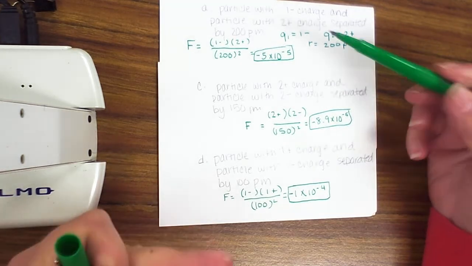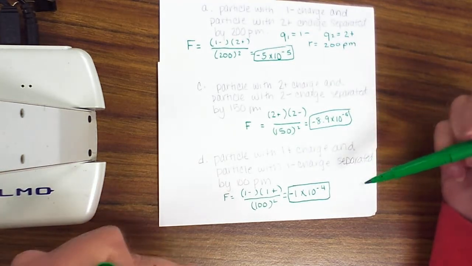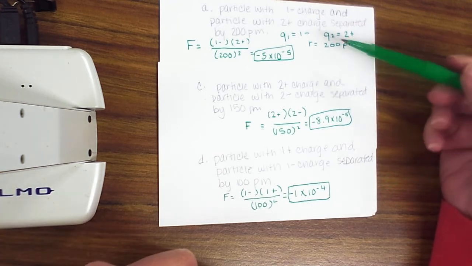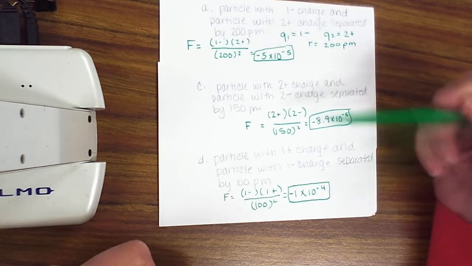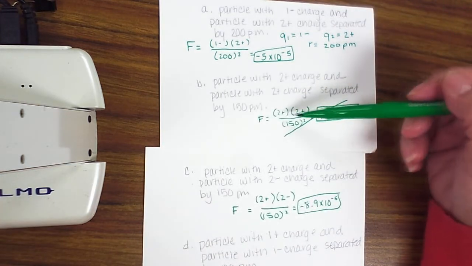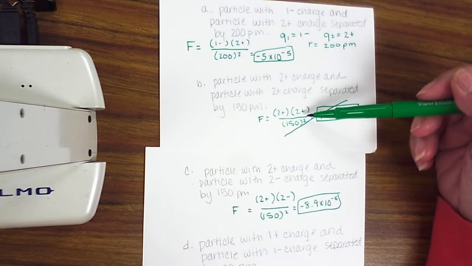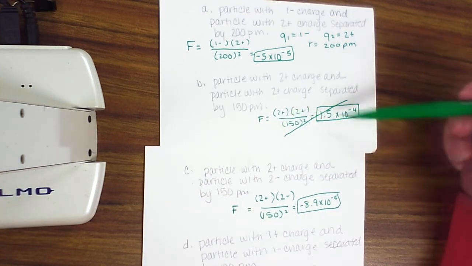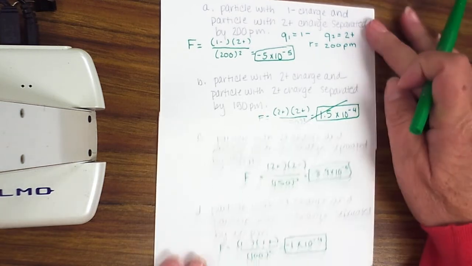So ultimately, the negative sign is simply about them being a negative and a positive charge, which means that they are attracted to each other. The positive sign, remember, was about them being repulsive. If it was 2 negatives, then that would make a positive, and if it's 2 positives, then it's going to come out positive. So that means that they're not attracted and they repel each other.